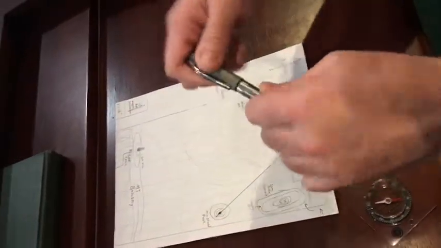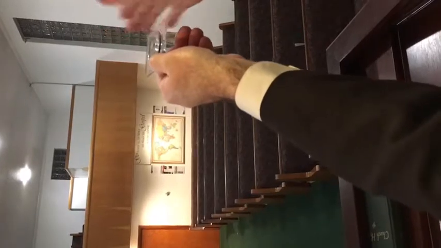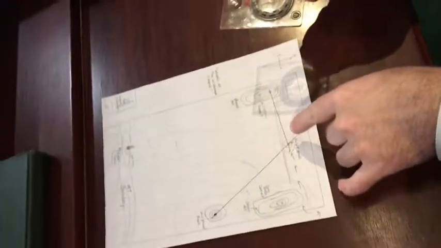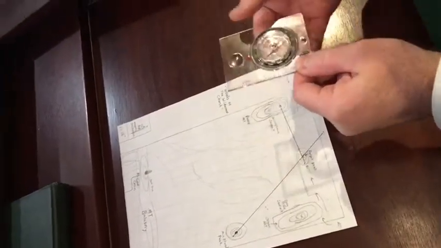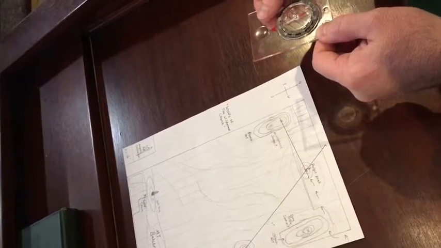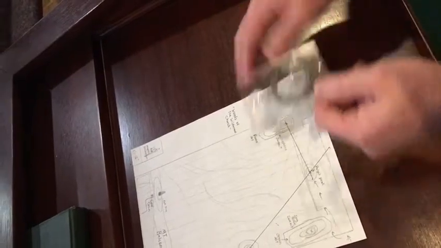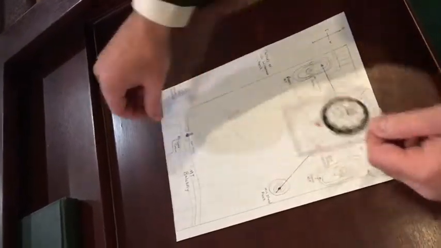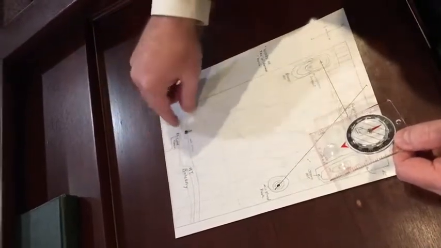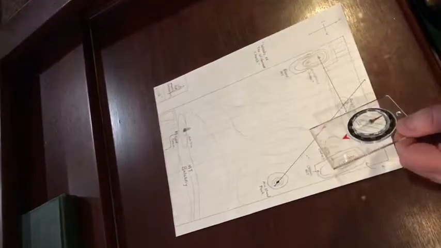So now what we do is we take our compass and point it directly toward the mountain that we want to go to. Actually, we're going to go in reverse this time. Let's do it this way. We know that there's a cabin on the other side of that mountain. We can't see it from here, so we really don't know what direction it's in. We have no idea. Okay?